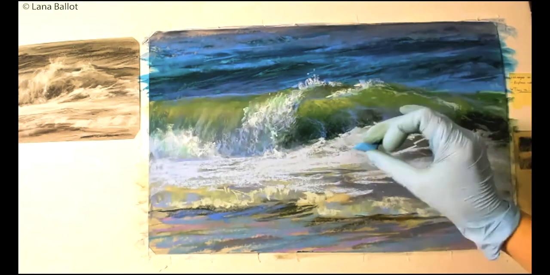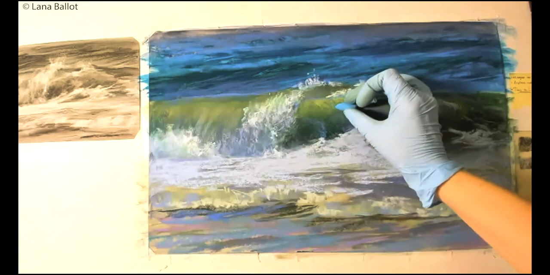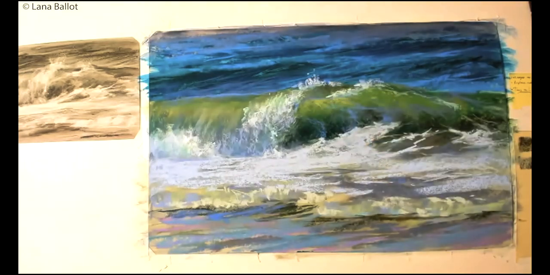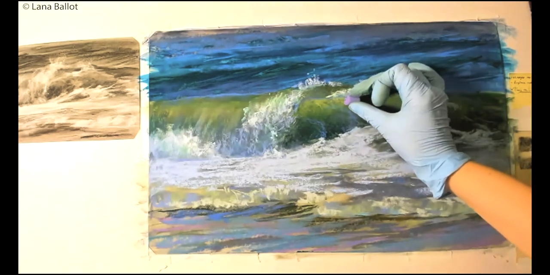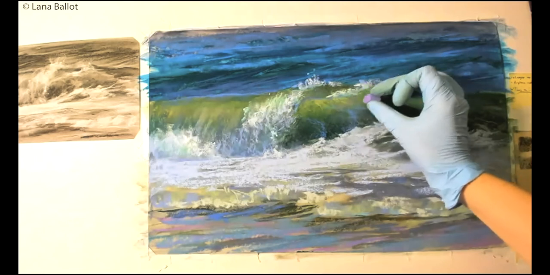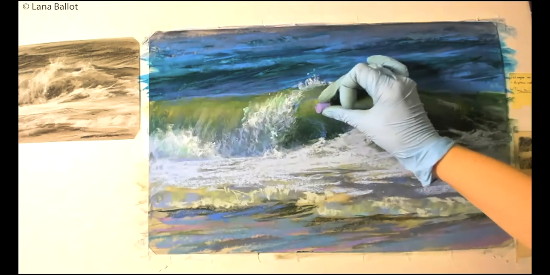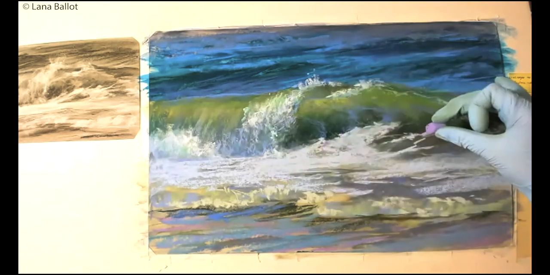It does help a little bit, but it's still a cooler color. But having at the same time a hint of warmer color just adds that illumination to the inside.